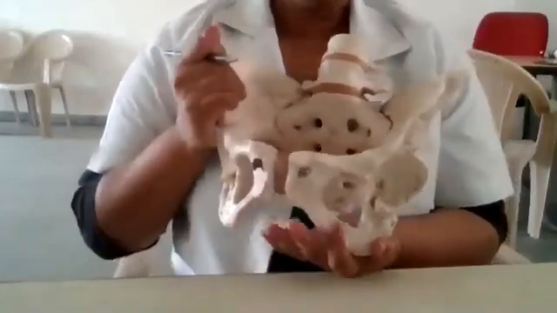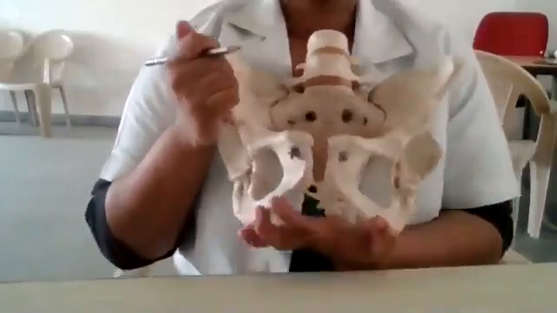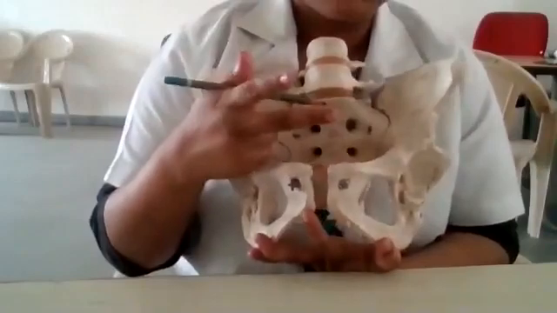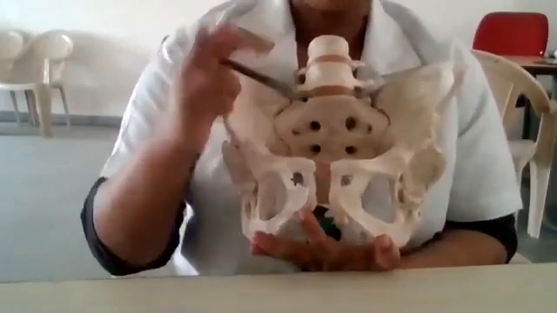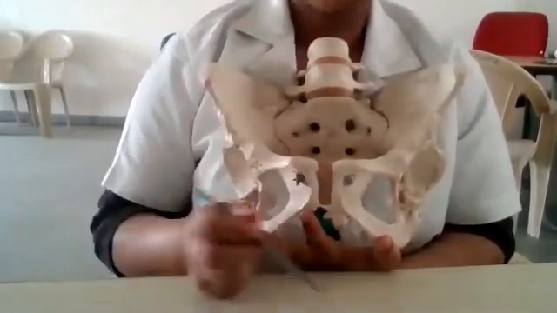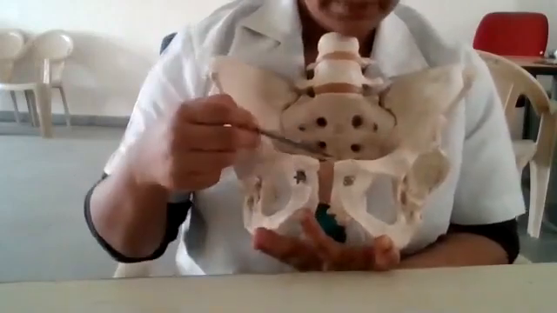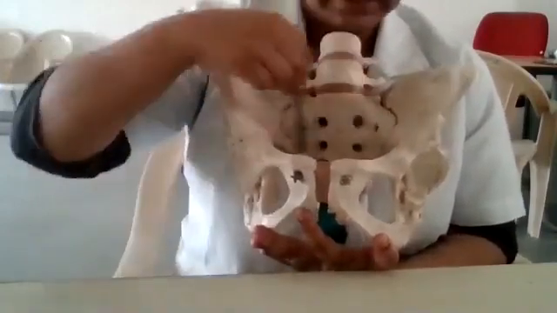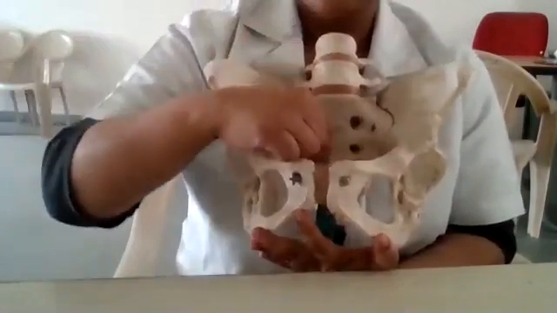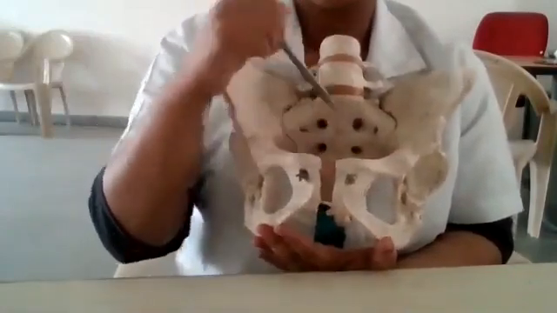Okay, so now we will continue. The pelvis is divided into two parts: the true pelvis and the false pelvis. The true pelvis is the bony canal through which the fetus must pass during birth.